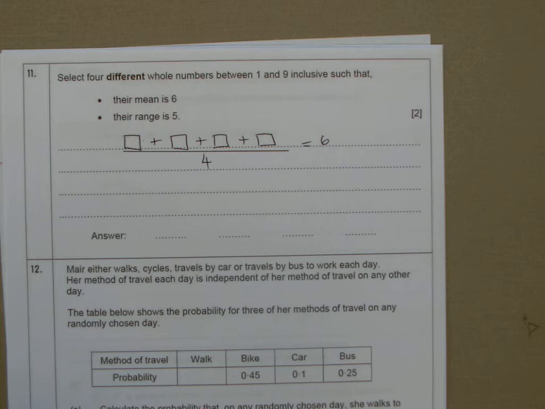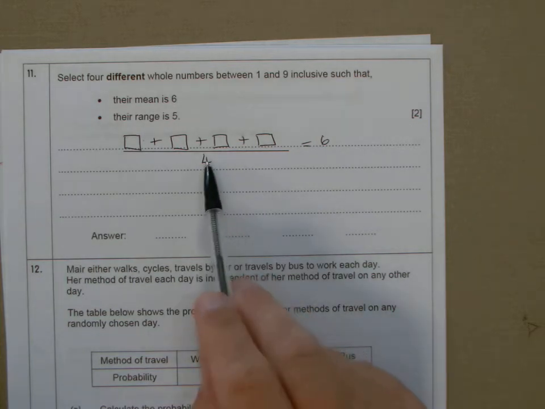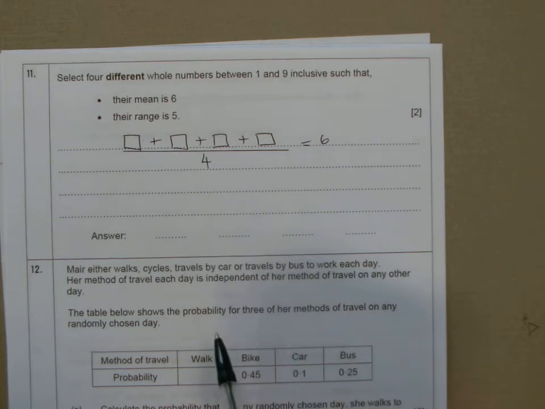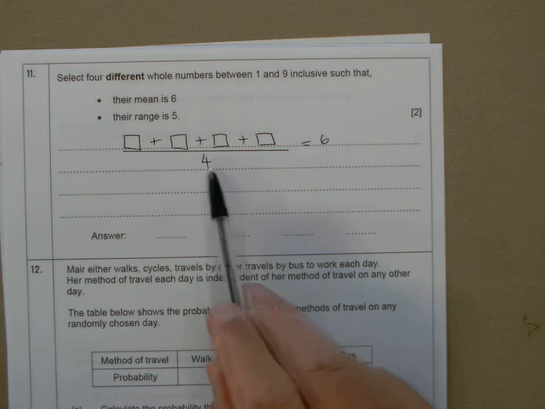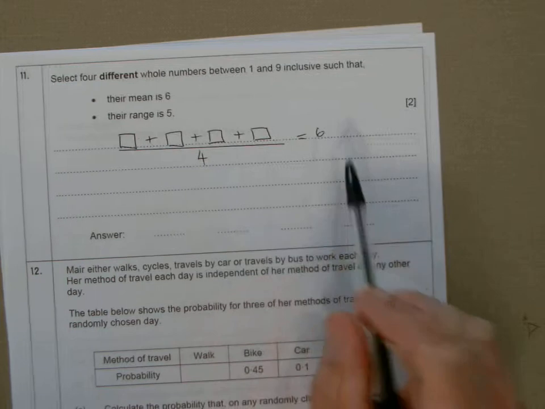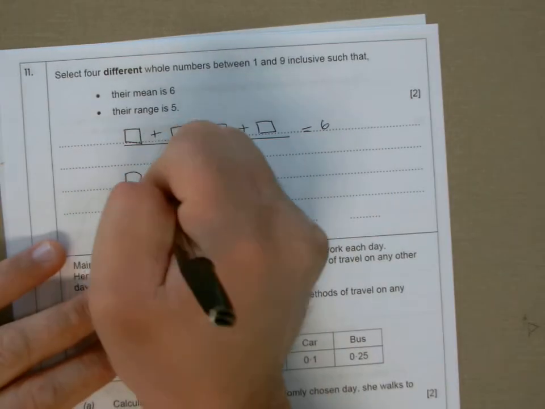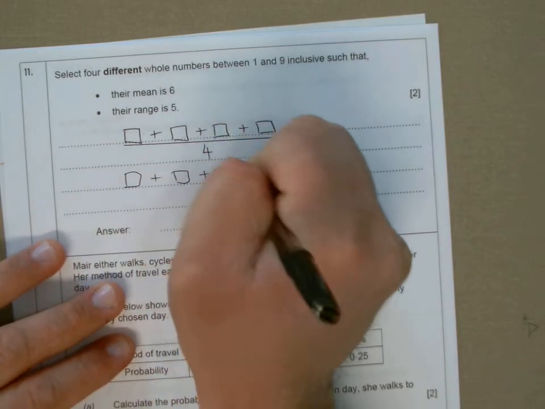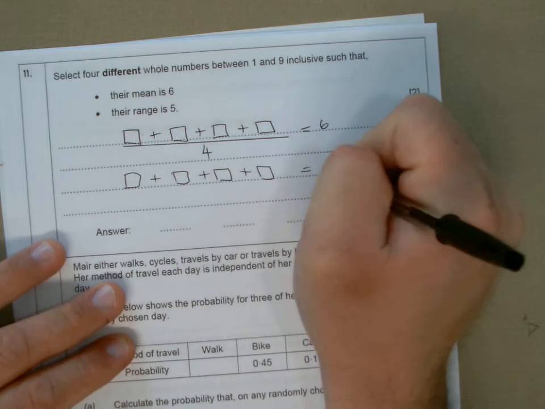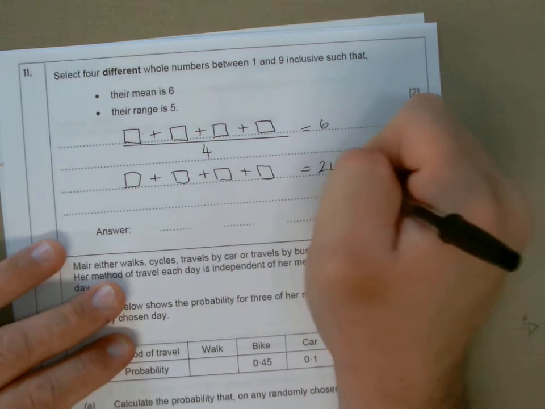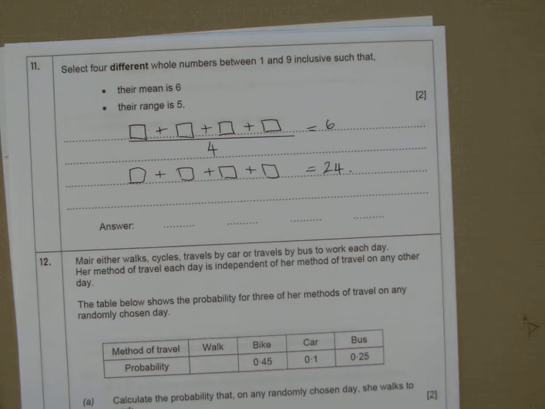If you think about it, we could take that 4 over the other side and multiply, because we're dividing by 4 here. You do the mean, take it over and multiply. So these 4 numbers have to add up to give 4 times 6, or 6 times 4, 24. So we need now to think about some numbers that will add up to 24, essentially.